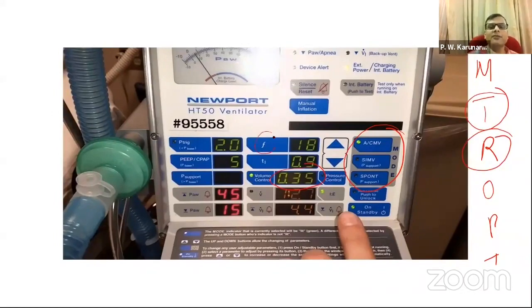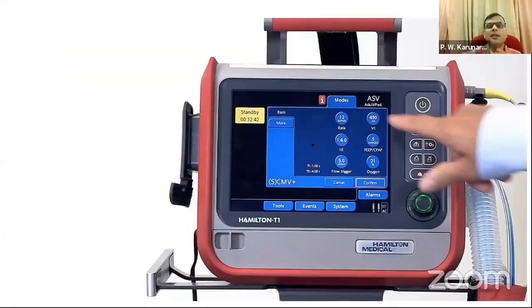Here it says frequency F, and you see where the oxygen is. Most probably it is on the side. So you can change the oxygen, and then the baseline pressure, PEEP. You have the PEEP, and then the IE ratio here. All the other parameters, even if you don't do anything, probably you can manage fairly okay. So this is another ventilator.